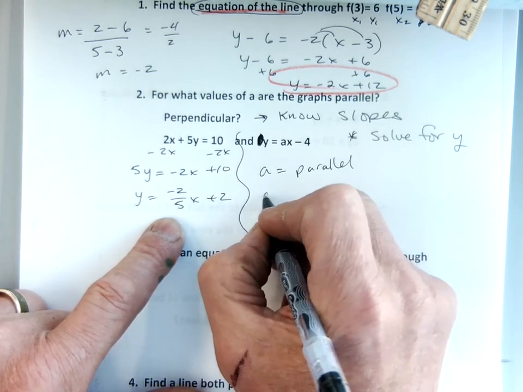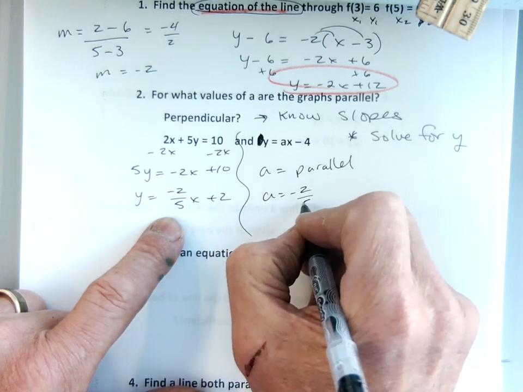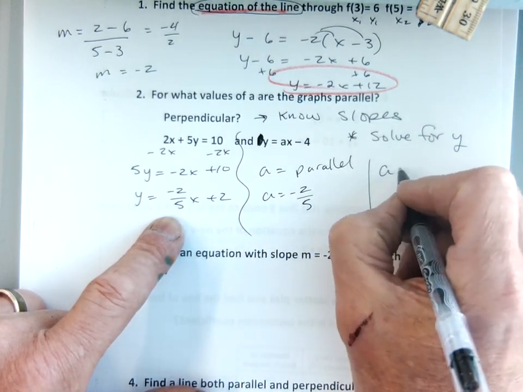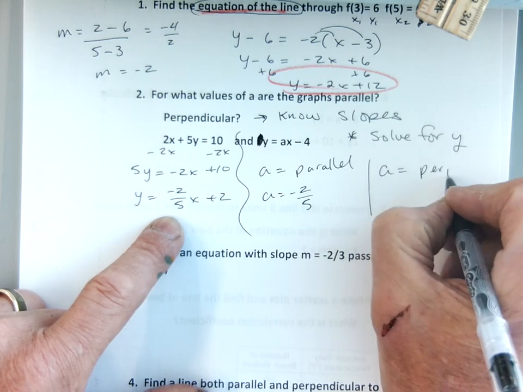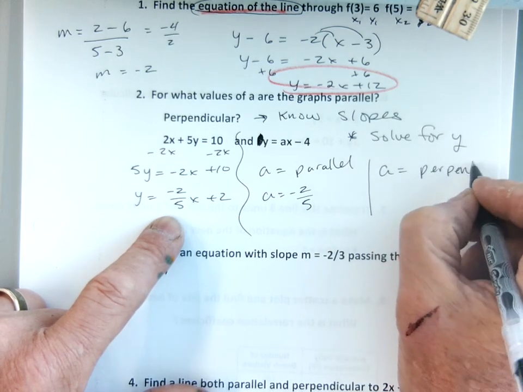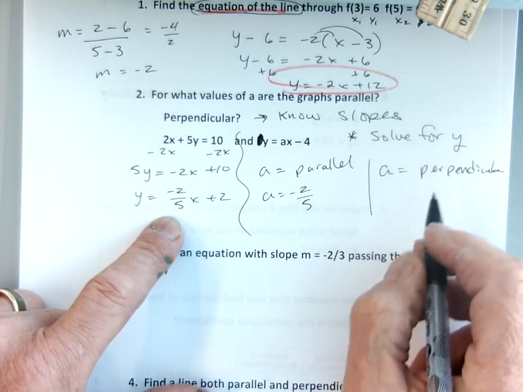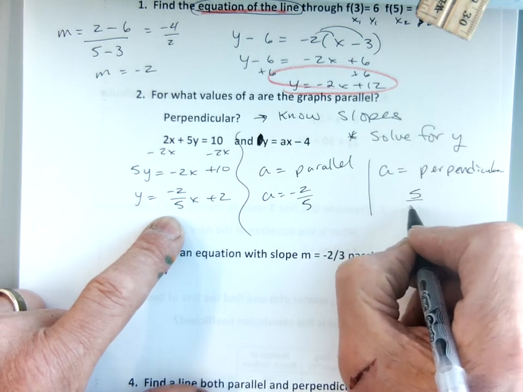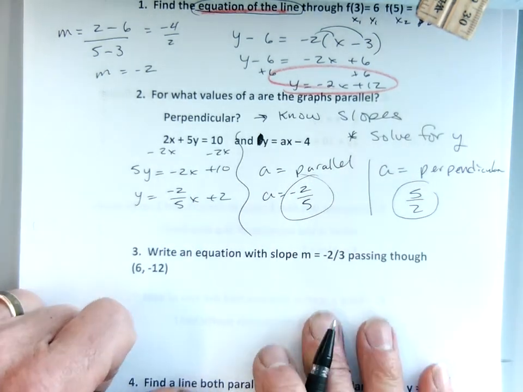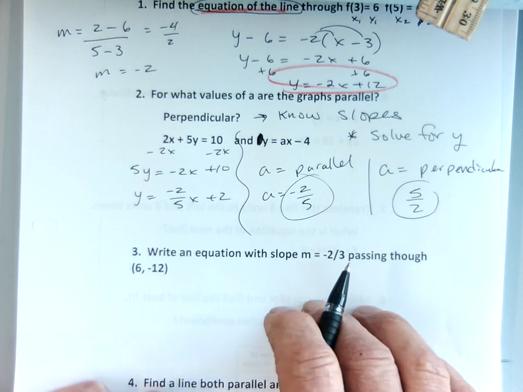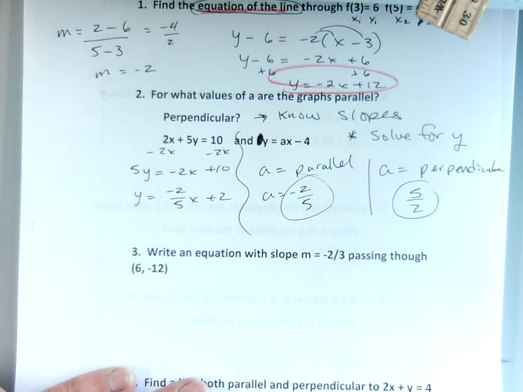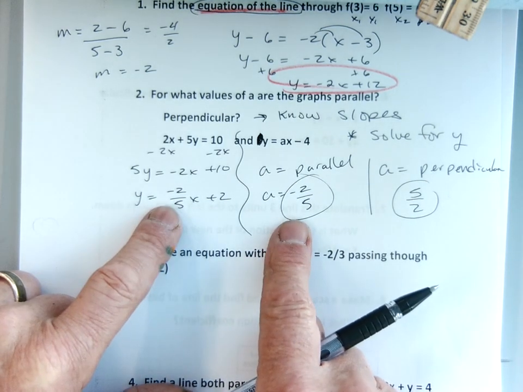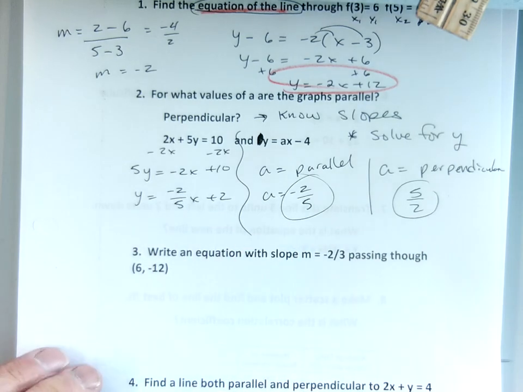So A's got to equal negative 2/5. What does A have to be perpendicular? 5 over 2. Yeah, it's just going to be 5 over 2. Perfect. Okay. Does that make sense, everybody? Same slope, negative reciprocal slope, okay?